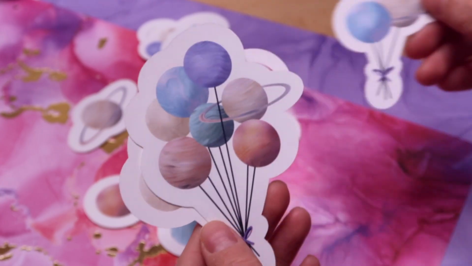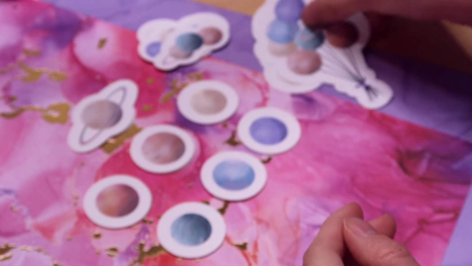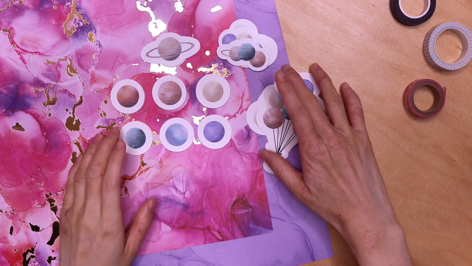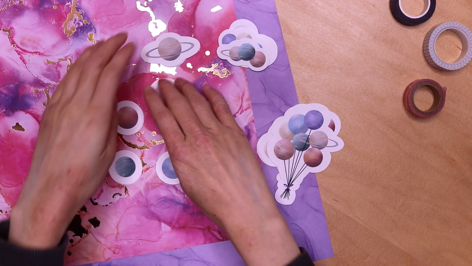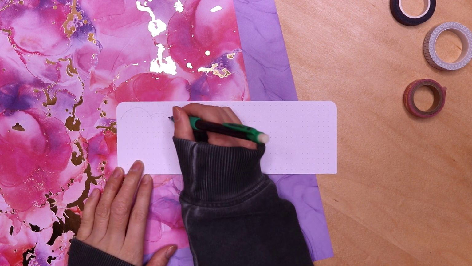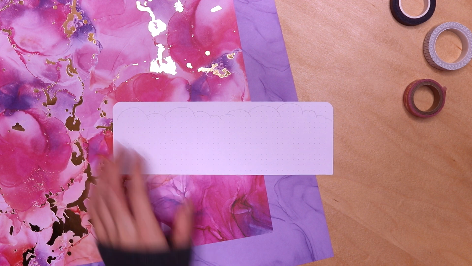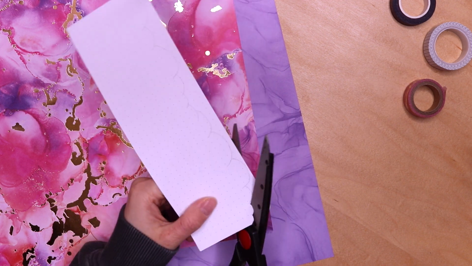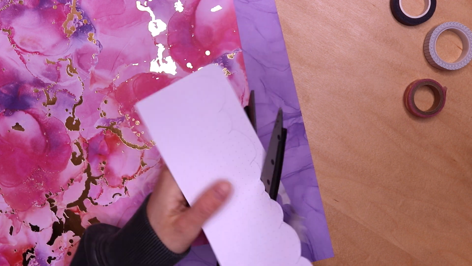I have a couple of balloon bunches, some individual planets, and some groupings of the planets. So here they all are printed out now, and finally we can start on the bullet journal. Before I pulled out the journal though, I made myself a stencil of sorts for the clouds that we'll be using for the background. I took a pencil and sketched a quick outline of the tops of some clouds, which were really just various sizes of curves, and used scissors to cut them out.